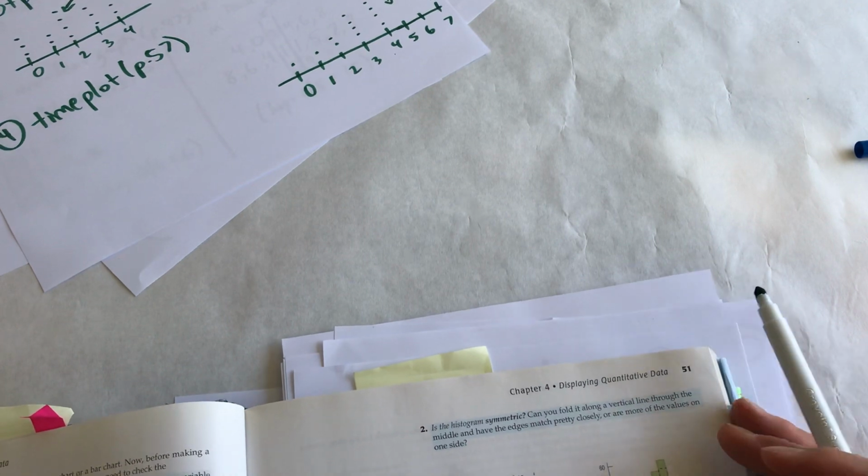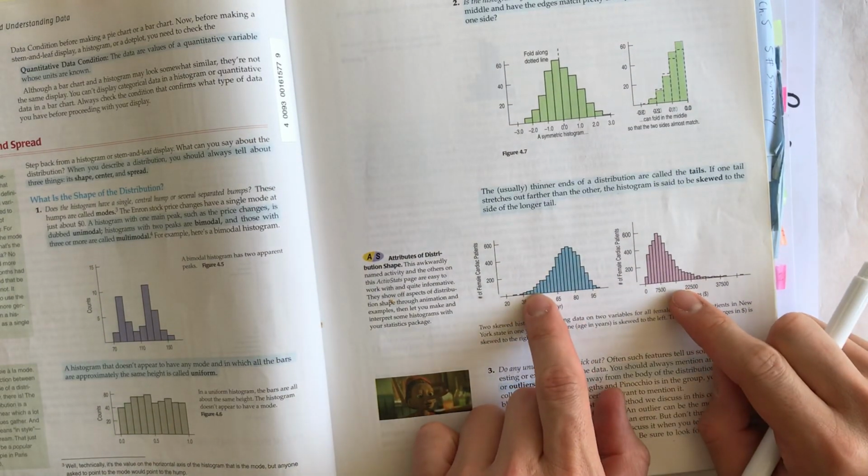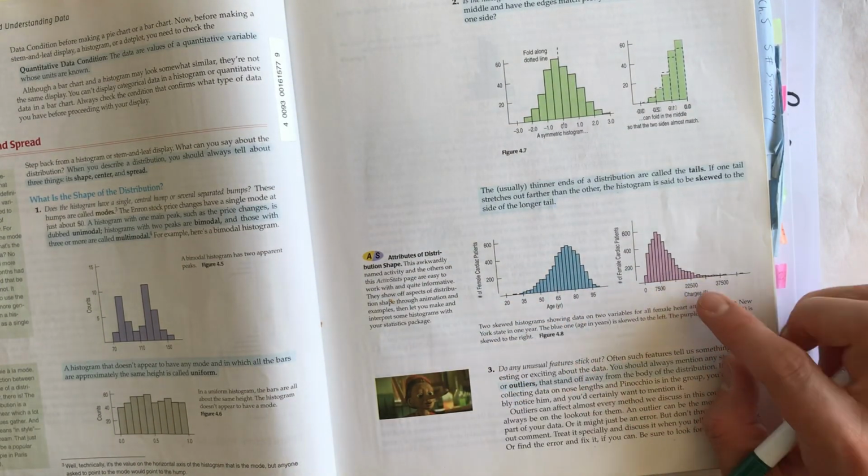Oh, you can't even see that. I'm totally off the graph. I'm so sorry. How long has it been like that? Oh my goodness. I was just saying skewed left, skewed right. Sorry about that.